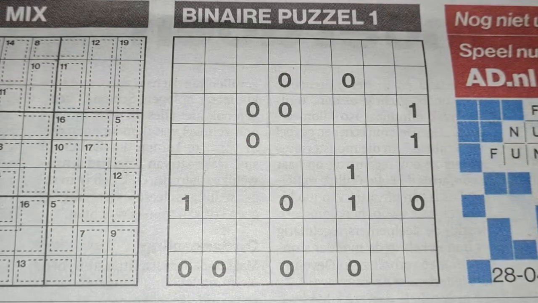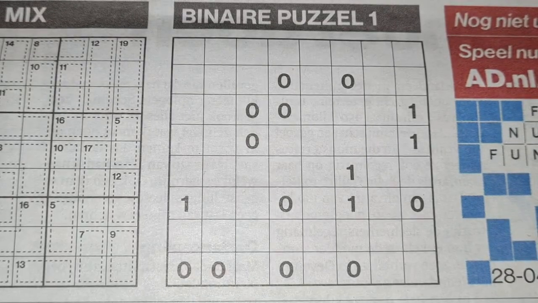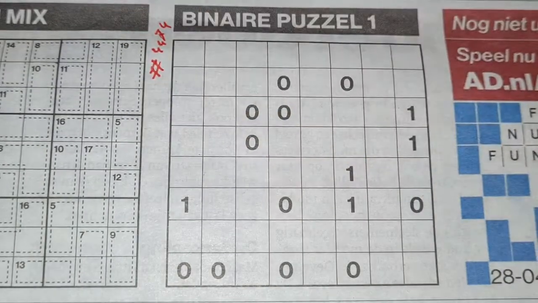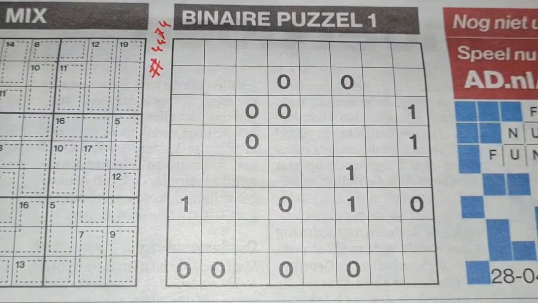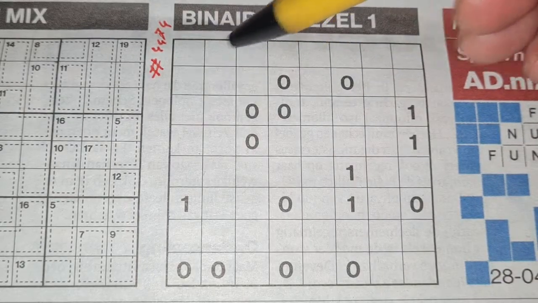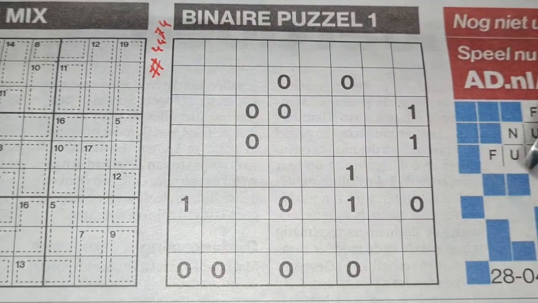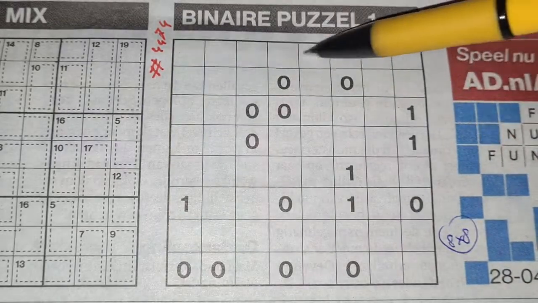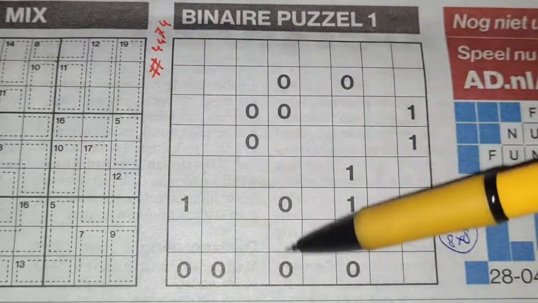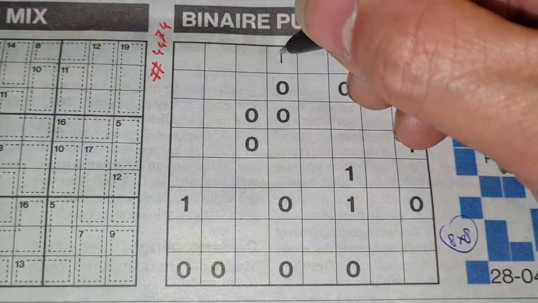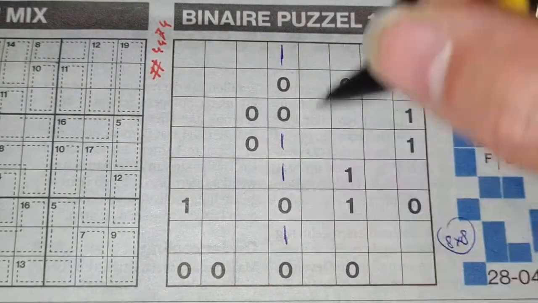First, this one. 4474 it will be, yes. 4474. Binary puzzle, yes. What kind of binary puzzle? Let me count. 1, 2, 3, 4, 5, 6, 7, 8. It's an 8 by 8 binary puzzle. That means in a row or in a column, there are always 4 0s and 4 1s. Alright, so let's get started.